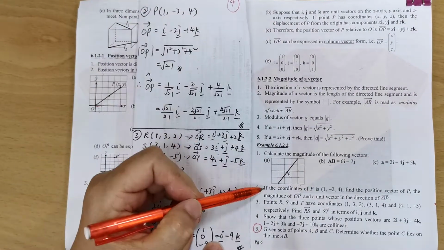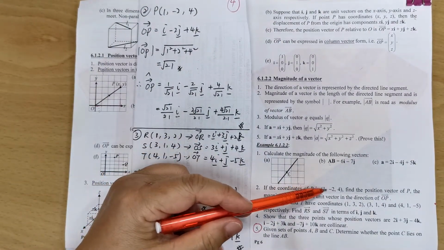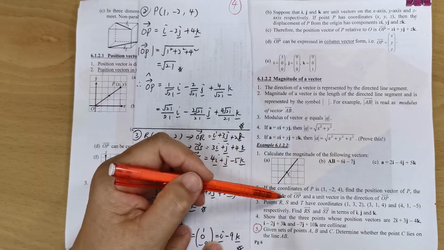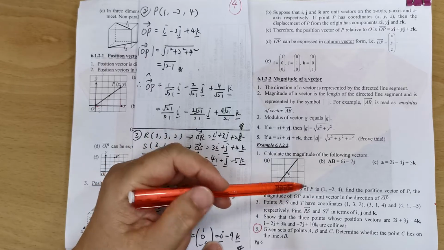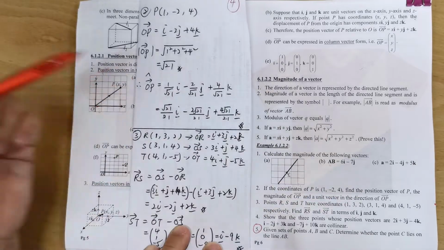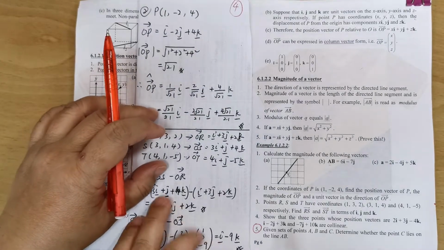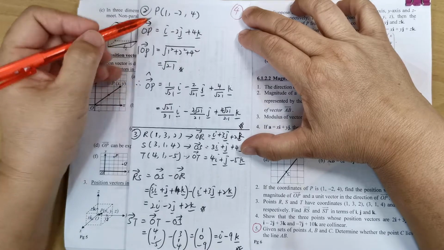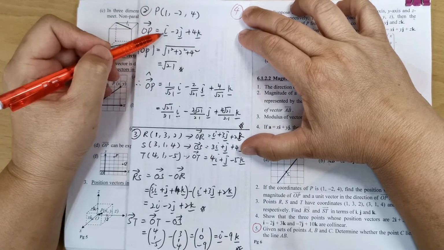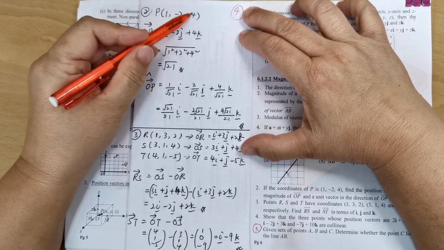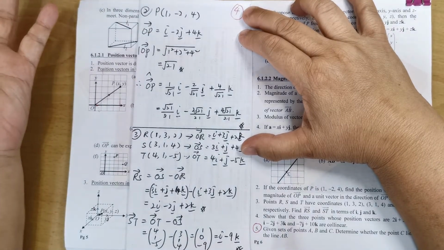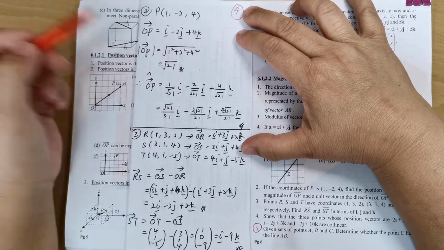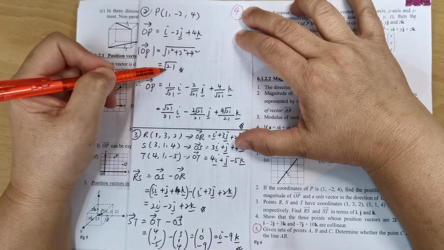Question 2. If the coordinate of P is 1, negative 2, 4, find the position vector of P, and the magnitude of OP. Then find the unit vector in the direction of OP. Not difficult. So you are given the coordinates x, y, z. So the vector will be very simple. X is 1, so 1i minus 2j plus 4k. That's it. Alright, so magnitude is 1 squared plus 2 squared plus 4 squared. So square root 21. This is already the simplest form.